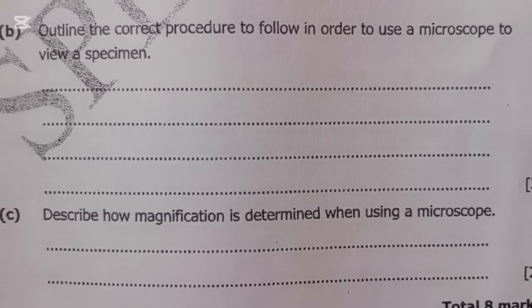So to view a specimen, the first thing that we need to do, we need to put the specimen on stage and we clip it to avoid it sliding. Then from there now, we are going to view the specimen through the eyepiece lens as well as rotating the nose piece. And the third thing is we are going to adjust the coarse adjustment knob to bring the specimen into focus.